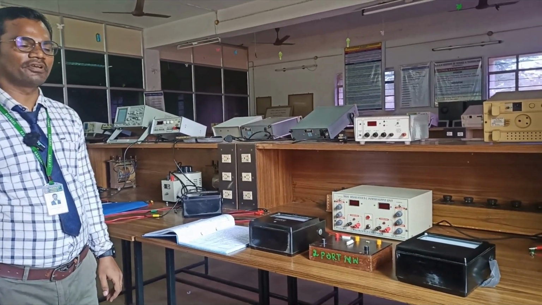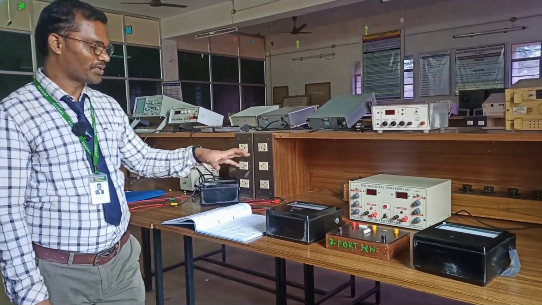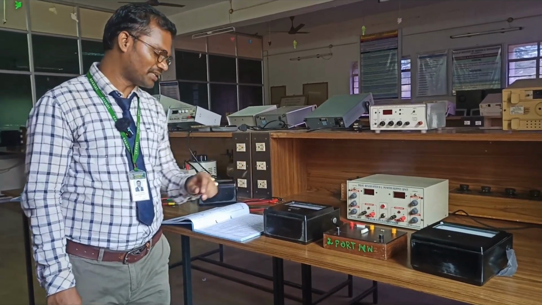Today we are going to verify the practical setup of H parameter representation. Okay, so H parameters we need to measure with the given circuit diagram.